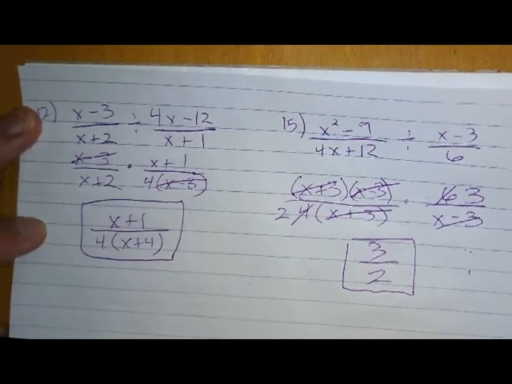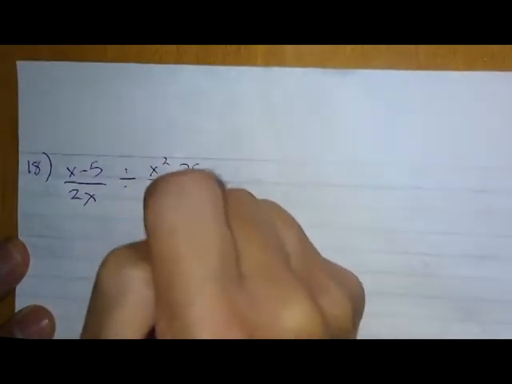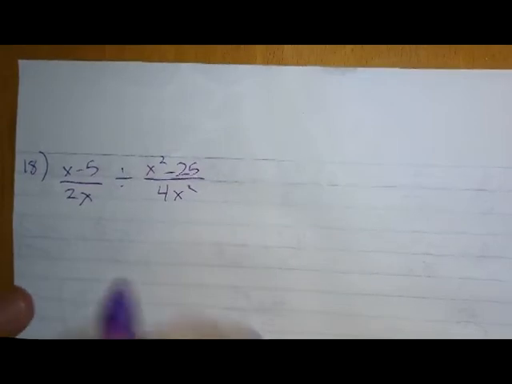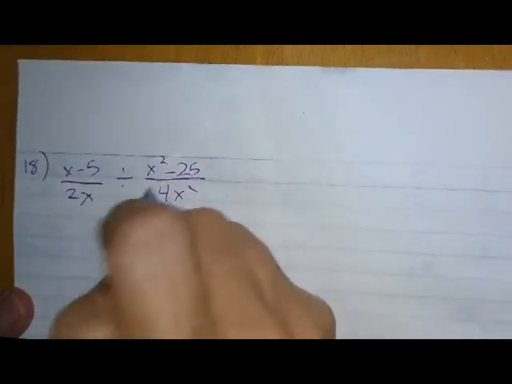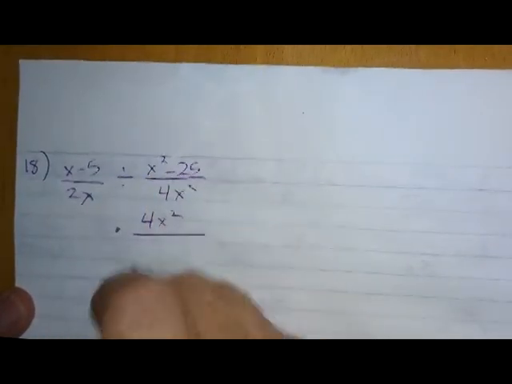Okay, moving on. Number 18. 18 says x minus 5 over 2x divided by x squared minus 25 over 4x to the second. Okay, we need to take the reciprocal. This would be 4x to the second. Now, I could write x squared minus 25, but that's factorable.